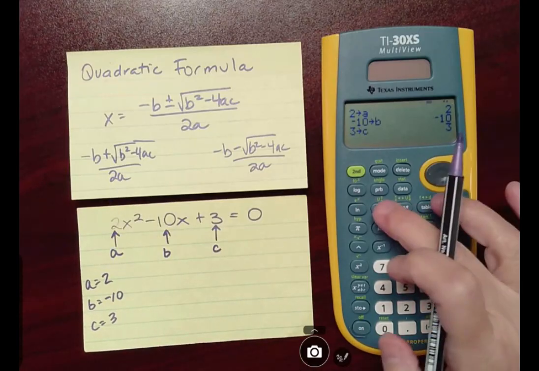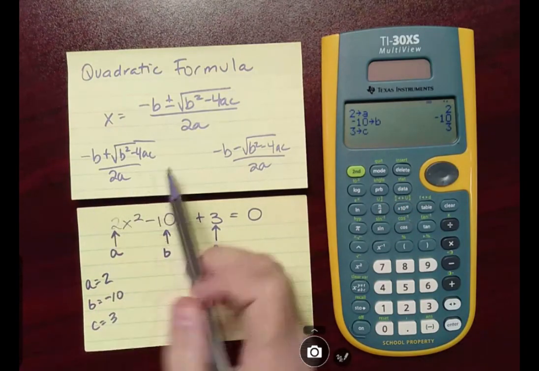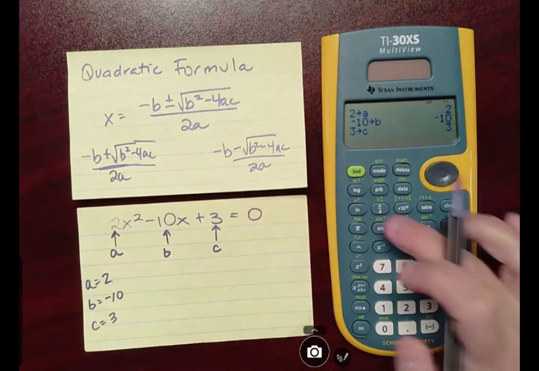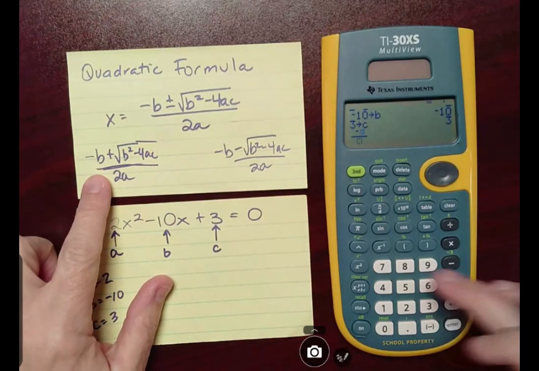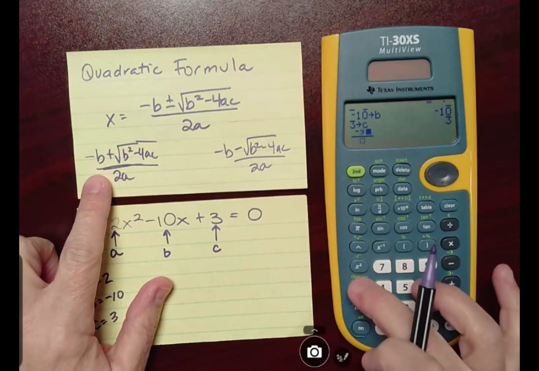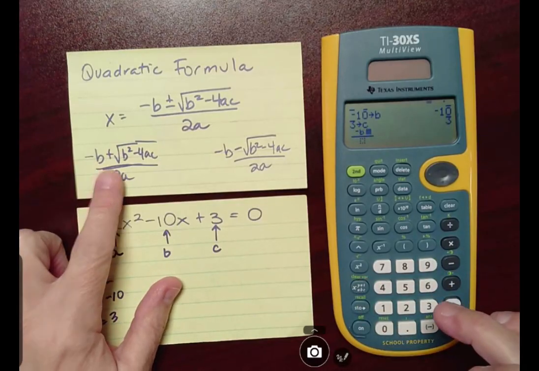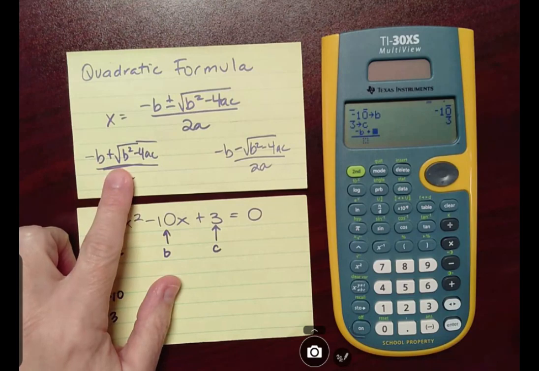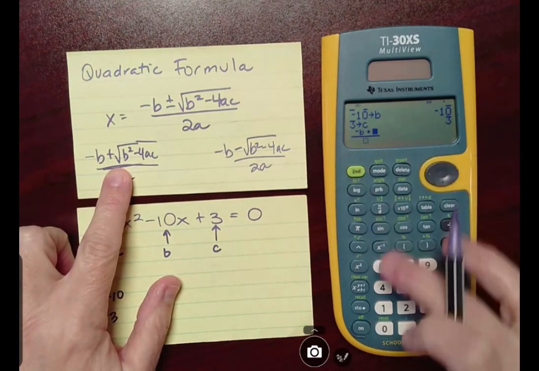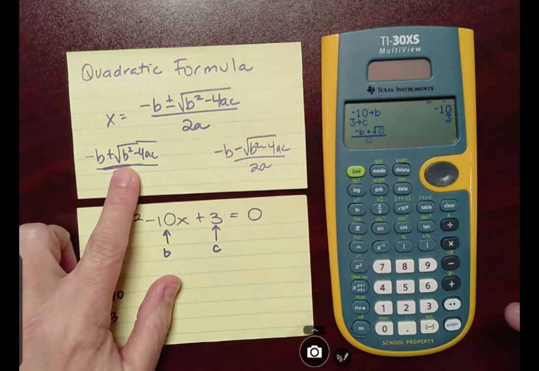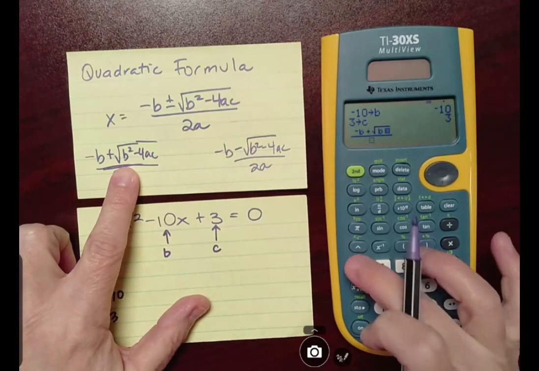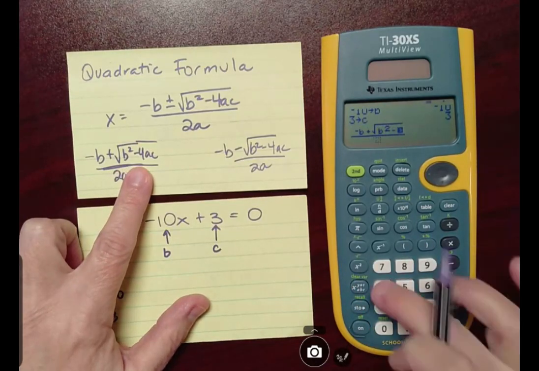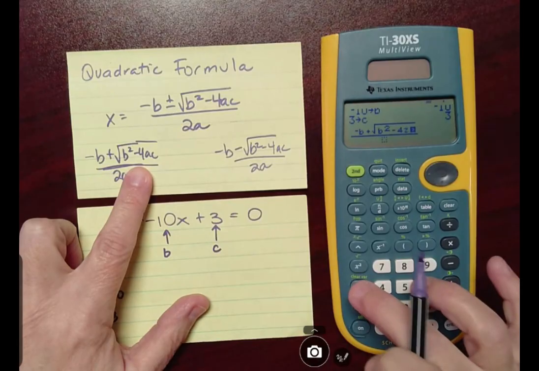So I'm going to hit my fraction line because that is what this is. Hit my fraction, and on top I'm going to type -b, negative x, y, z, t, a, b, plus my square root symbol, second, and my x squared puts my square root, b squared x, y, z, t, a, b, with my x squared minus 4 x, y, z, t, a.